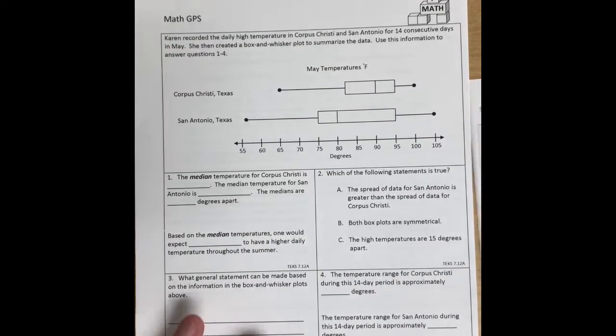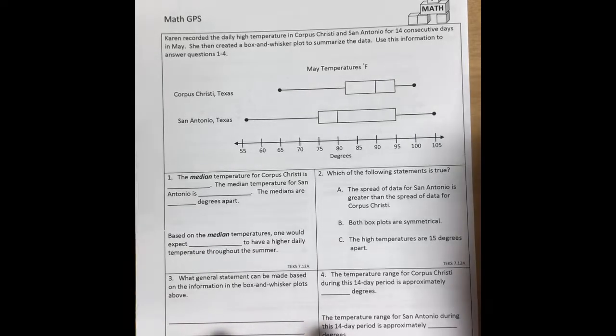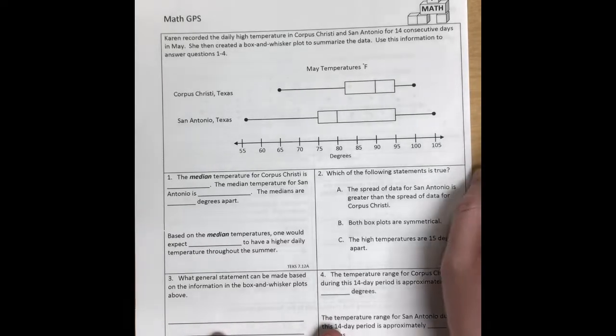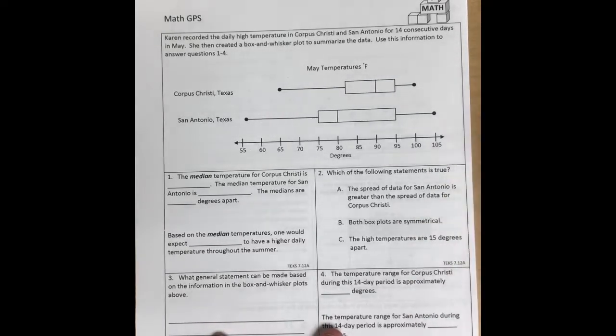I'll save that one. That's a dot plot. Let's look at this box and whisker plot. It says Karen recorded the daily high temperature in Corpus and in San Antonio for 14 consecutive days in May. She then created a box and whisker plot to summarize the data. Use this information to answer questions 1 through 4.